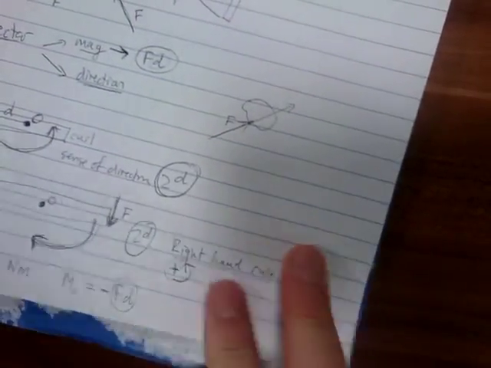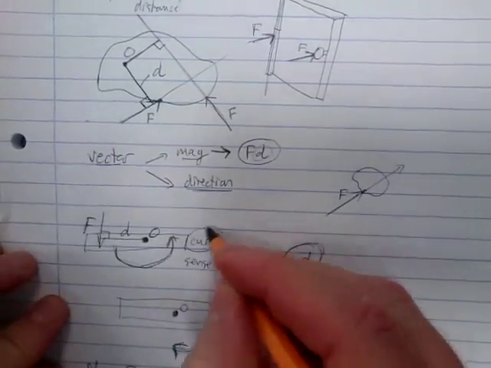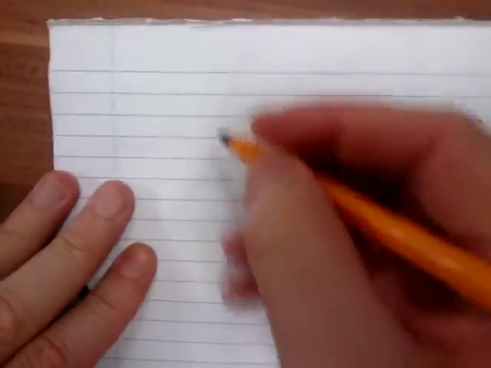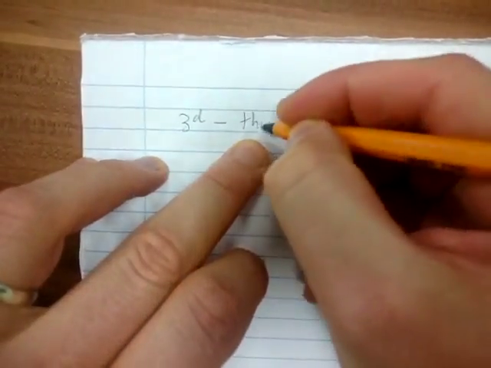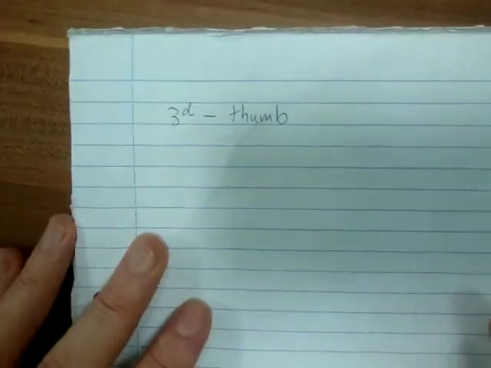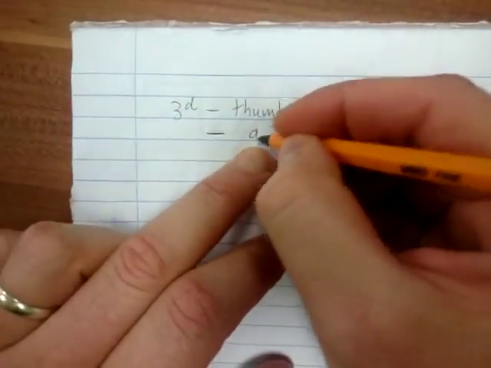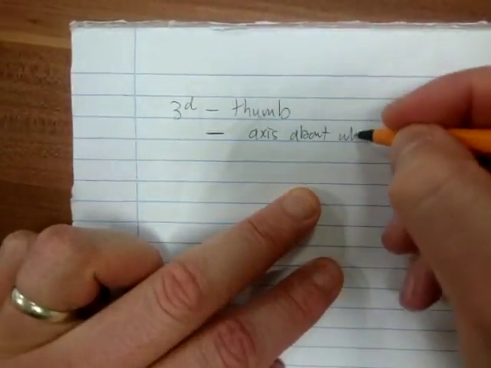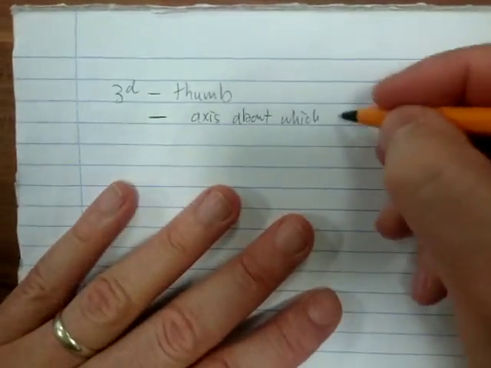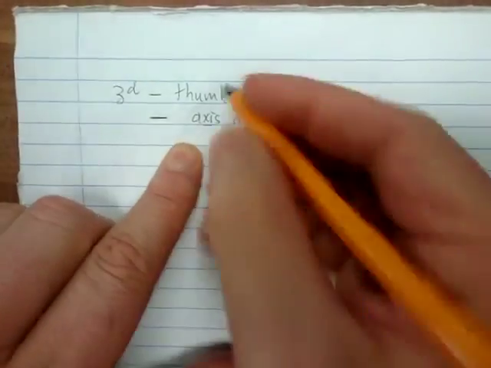So in two-dimensional space, we look at the curl of the fingers. In three-dimensional space, in 3D, we look at the direction of the thumb. And what does this signify? It signifies the axis about which the body is rotating, so the direction of the axis.